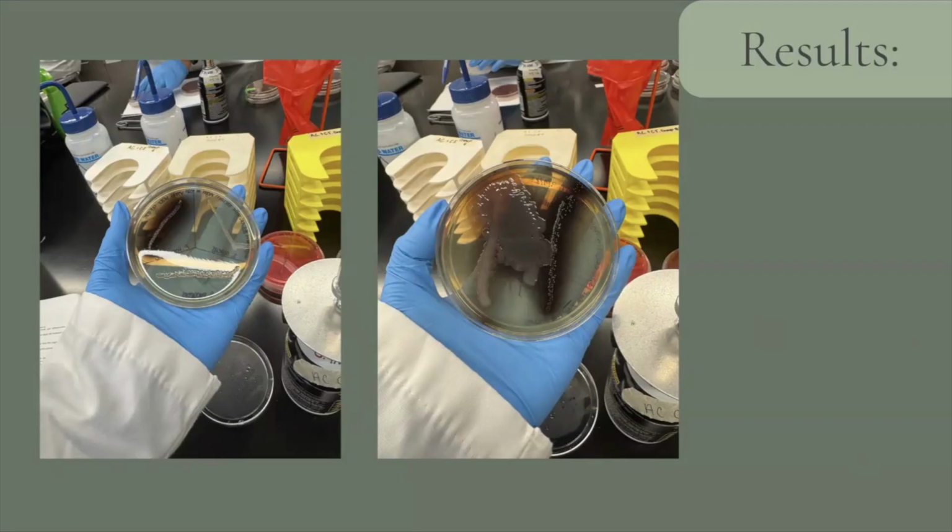And for unknown 294, we see lots of growth, as you can see, and it kind of smeared into the other side. There's lots of growth, but there's no blackness. There's some brownish precipitate to it, but we still interpret that as a negative result.